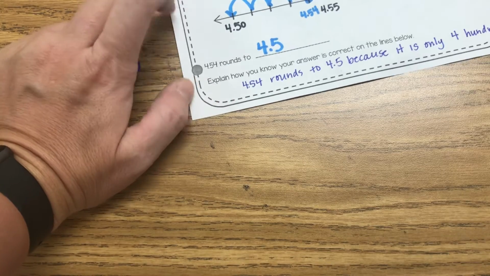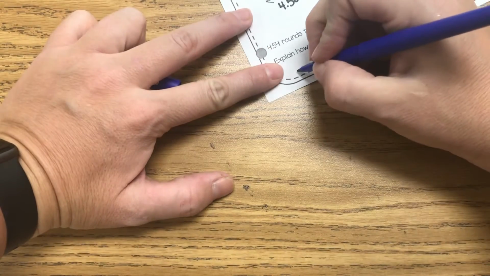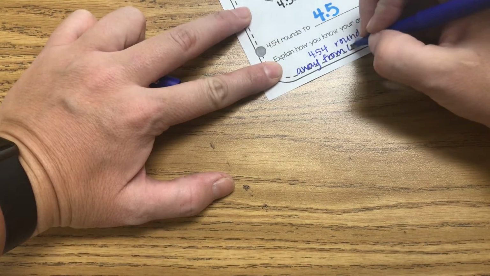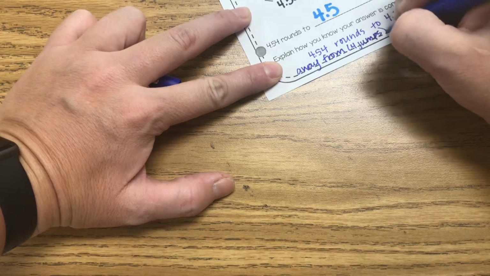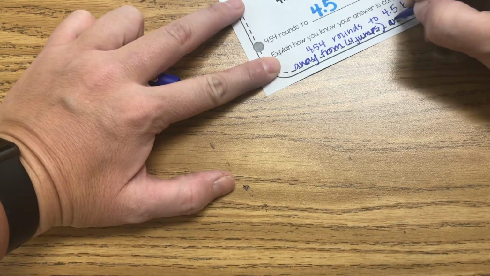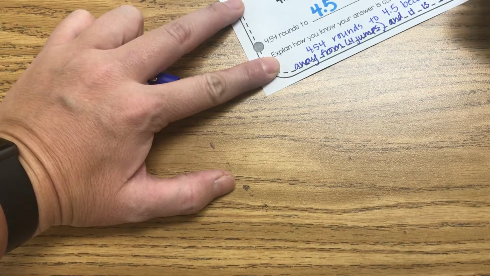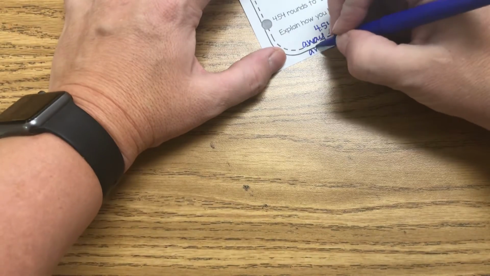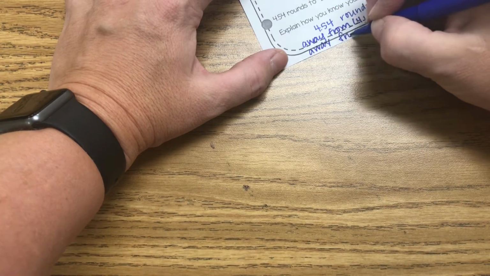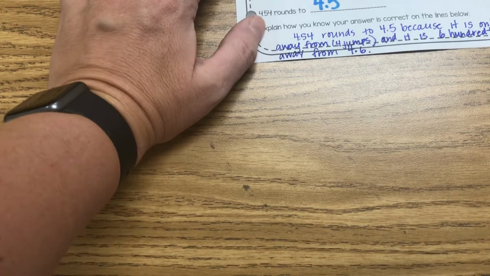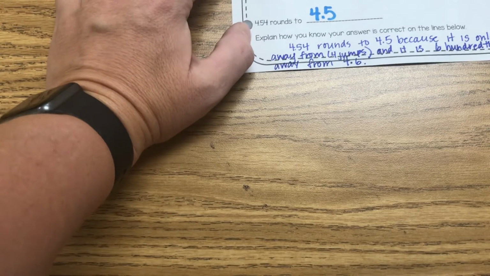Each jump is a hundredth in this particular problem. 4 hundredths away from, and I'm going to put 4 jumps in parentheses, and it is 6 hundredths, or 6 jumps, away from 4 6/10. Okay, so it is closer to 4 5/10 than it is 4 6/10.